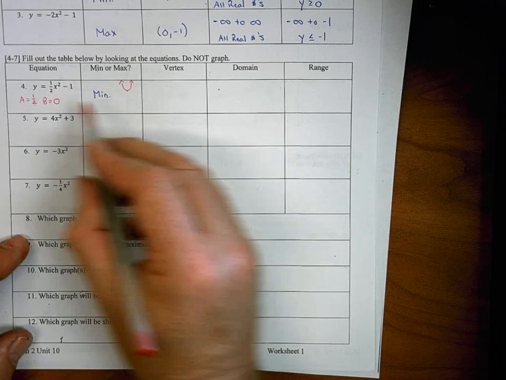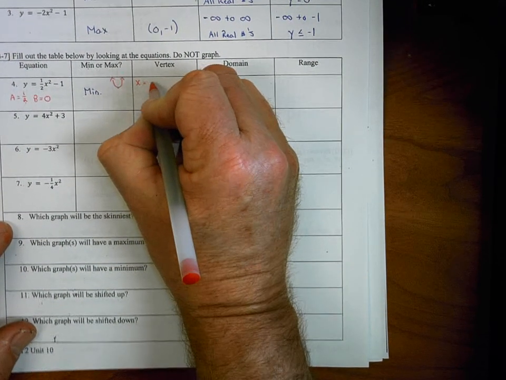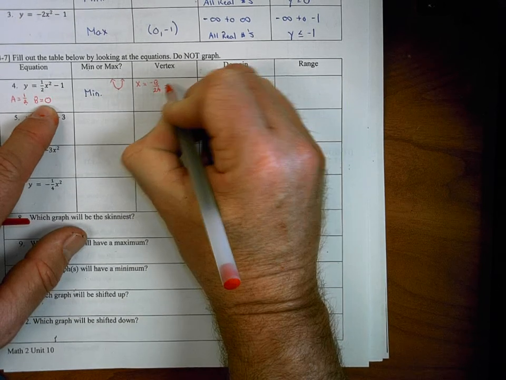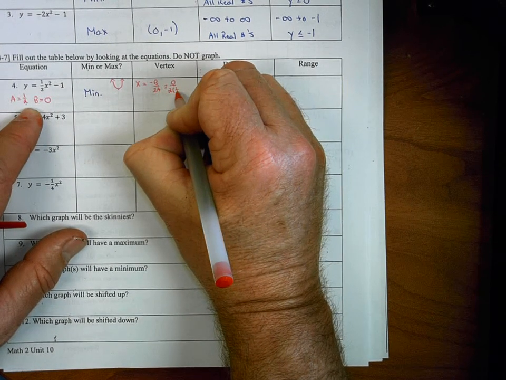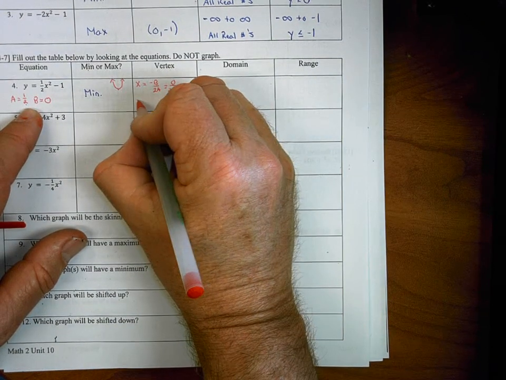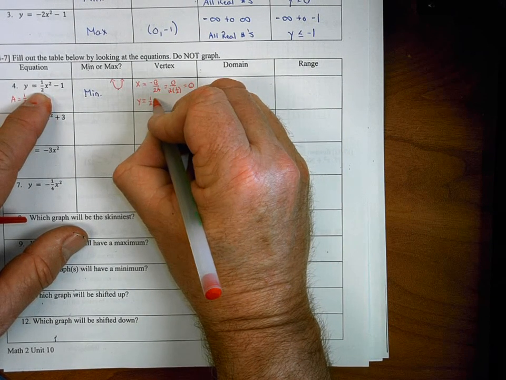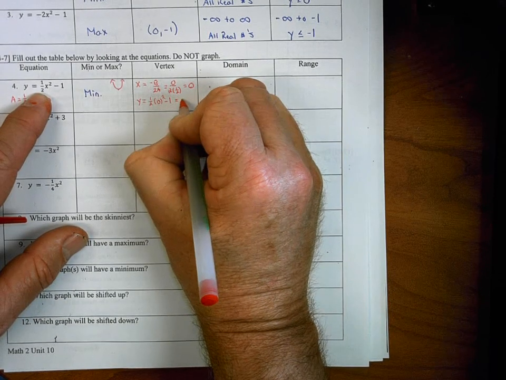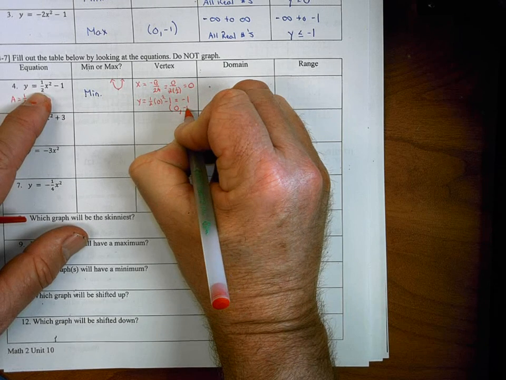Now we're going to use the a and the b value to find my vertex. So to find my vertex, I use the formula x is equal to negative b over 2a. b is 0, so I'm going to get 0 divided by 2 times 1/2, and that's going to be equal to 0. So my x value of my vertex is 0. To find my y value, I substitute 0 into my equation. So I get 1/2 times 0 to the second power minus 1 is what y is, and that's equal to minus 1. So my vertex is going to be the point (0, -1).